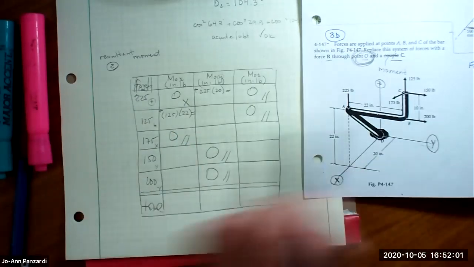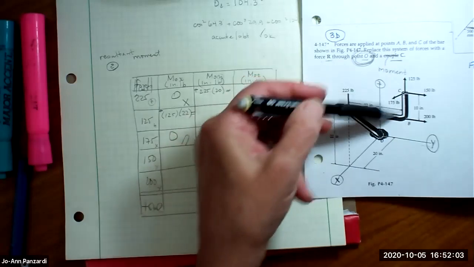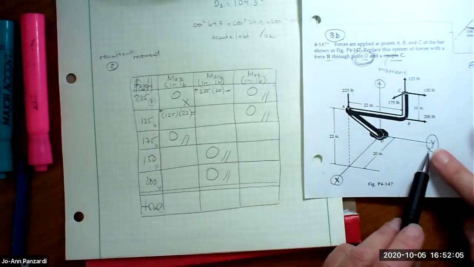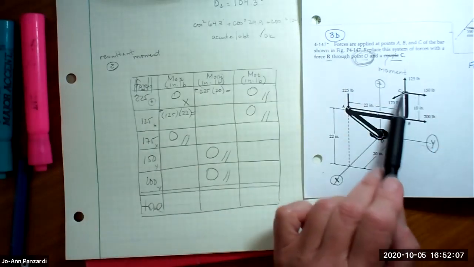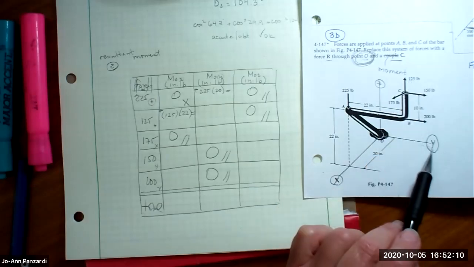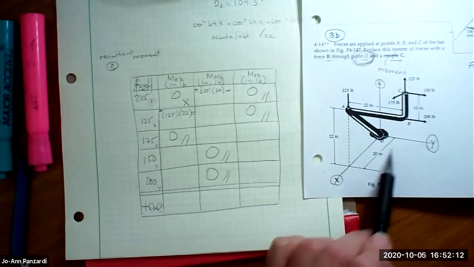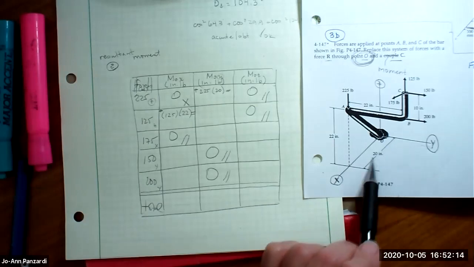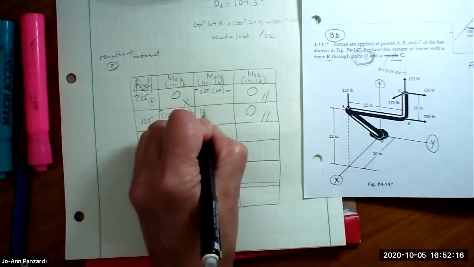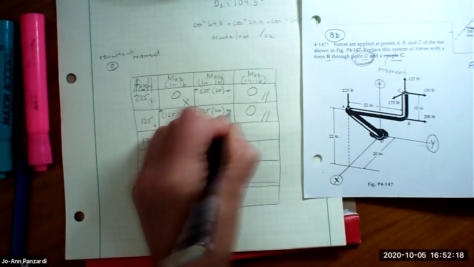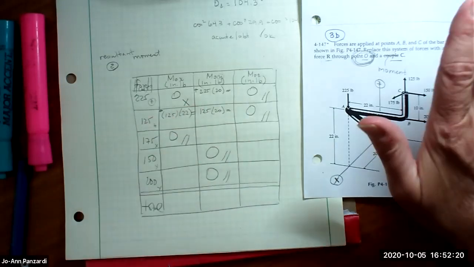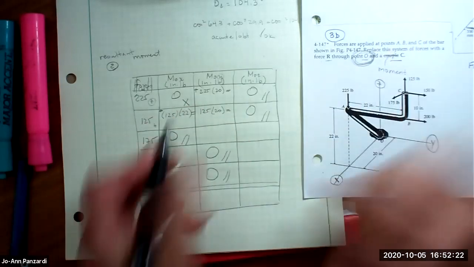Okay, 125 about y. Remember, this whole bar is out from the y-axis. If the force is in the z, we're trying to find the moment in the y. The distance is in the x, and here it is, 20. So it's 125 times 20. Fingers go in the direction of the force. Palm goes towards y, and I get a negative.